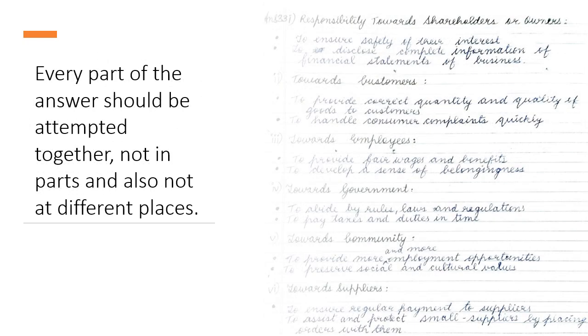Next most important thing is that you need to attempt every part of the answer together. Never write 2 points here and then after some pages, or maybe after completing 2 or 3 questions, you write the rest part of the answer. No, never. That should not be done because that is wrong. If you write this way, what happens? The examiner is not able to allot you marks at 2 places. The examiner has to give you marks at 1 place. So it creates problem. Right?